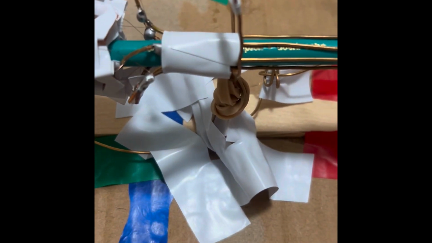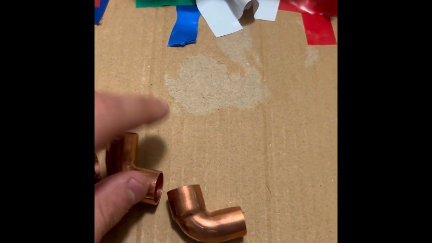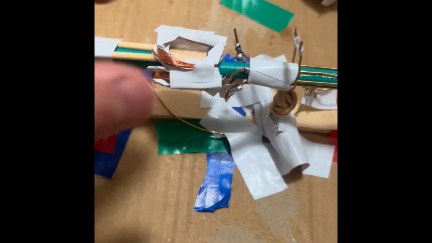I tried to make a brush there, but it's bad, so I'm going to make a new one. But first, I'm going to mount the magnets on these things here, and then I'm also going to reconnect things with these things here. And yeah, I'm also going to wrap this to make it a little bit tighter.